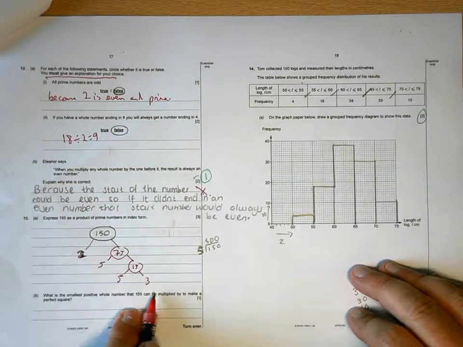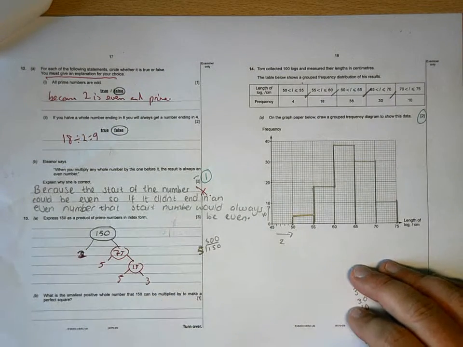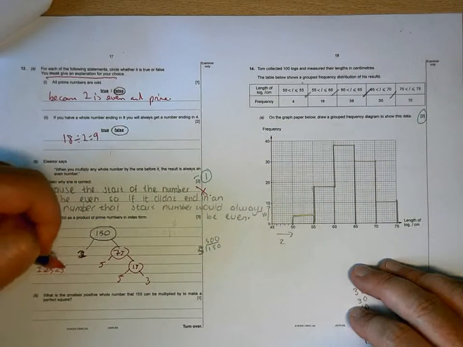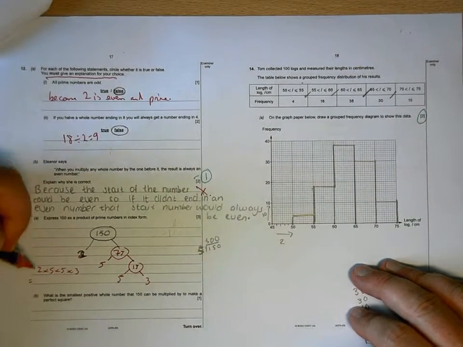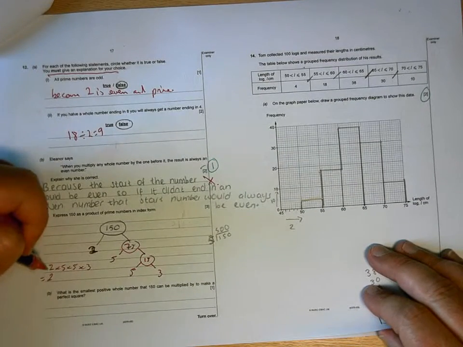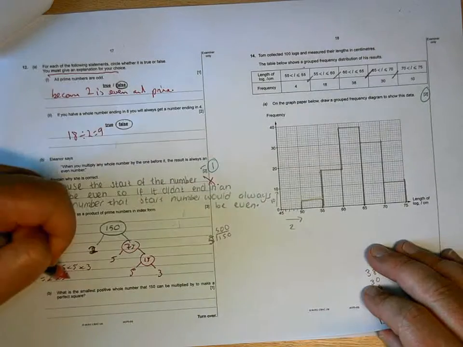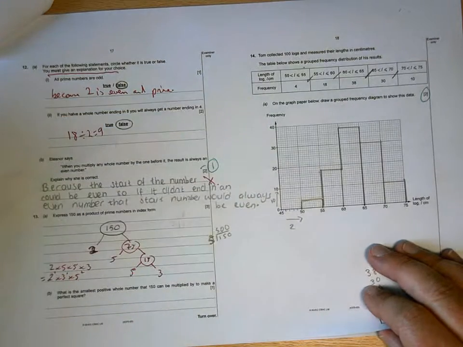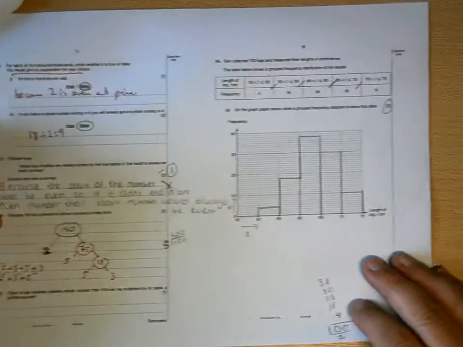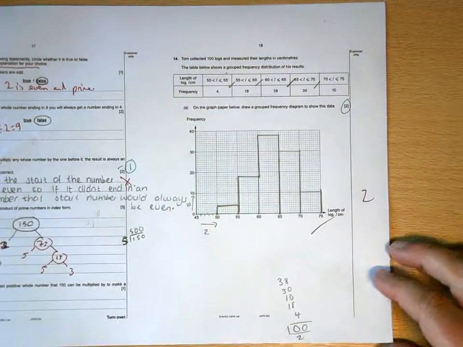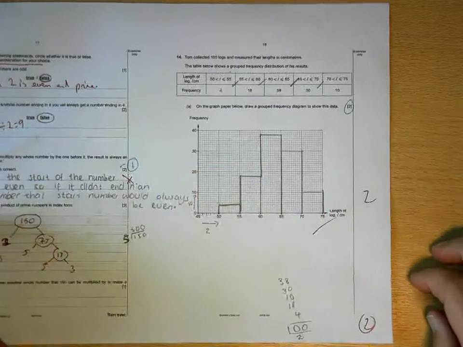Then you've got prime numbers everywhere, so you stop dividing, and then you write it as 2 times 5 times 5 times 3. In index form, you've only got 1 2, you've only got 1 3, and you've got 2 5s. That's good. So 2 marks on that page.